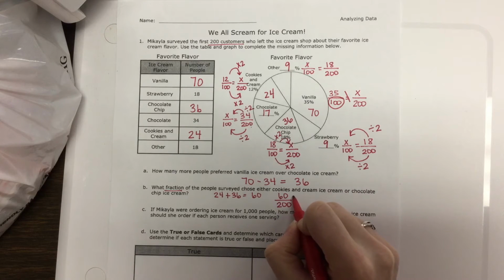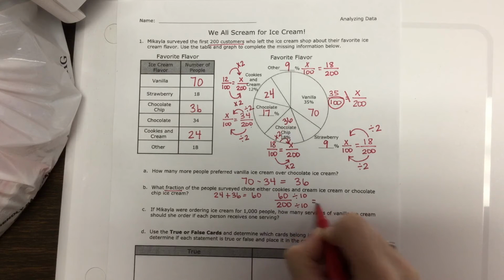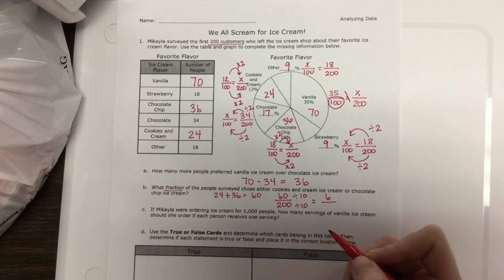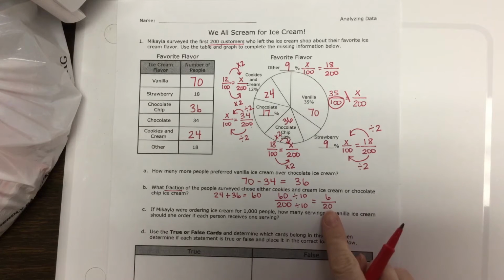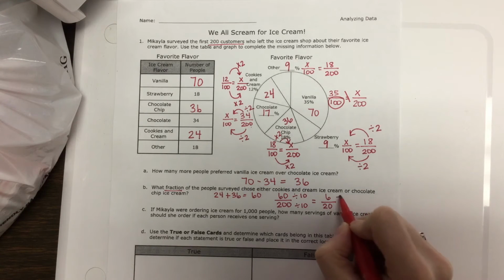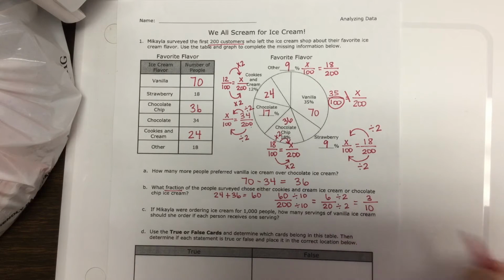So I'm going to begin by reducing by 10. For most of you, that's probably going to be the first number that pops into your head. So 60 divided by 10 is 6, and 200 divided by 10 is 20. But I notice that I'm still not simplified all the way. So this time I'm going to divide by 2. And I get a fraction of 3/10.